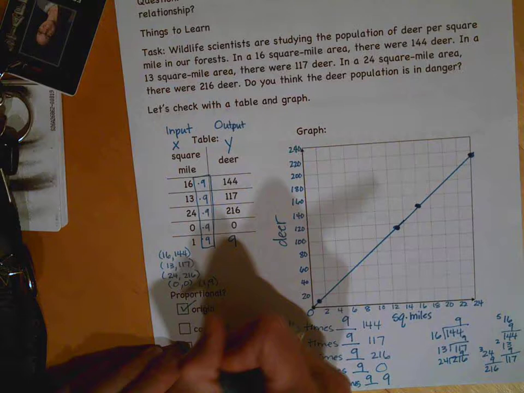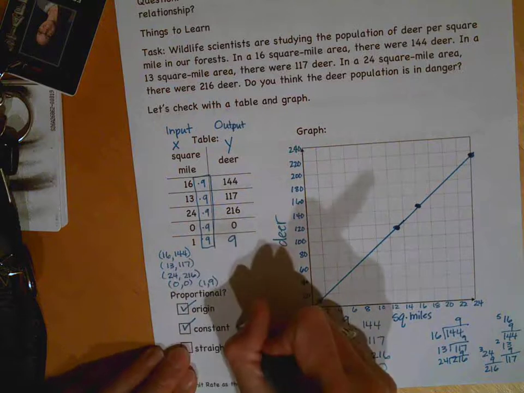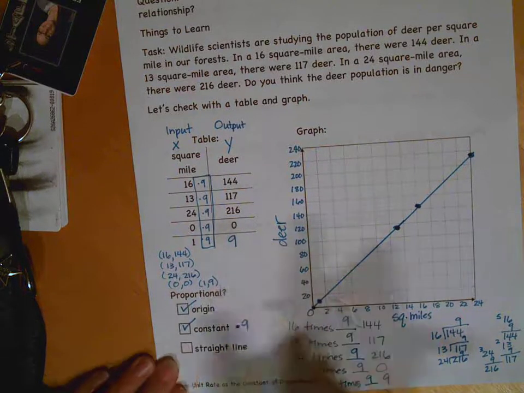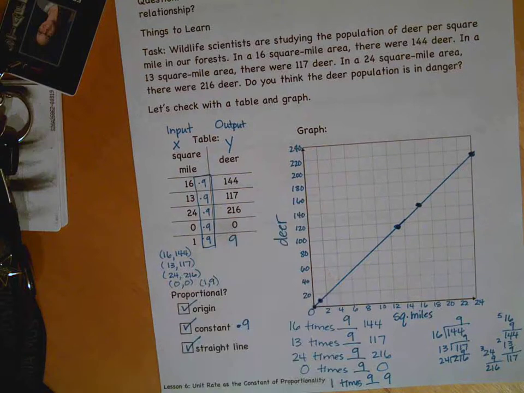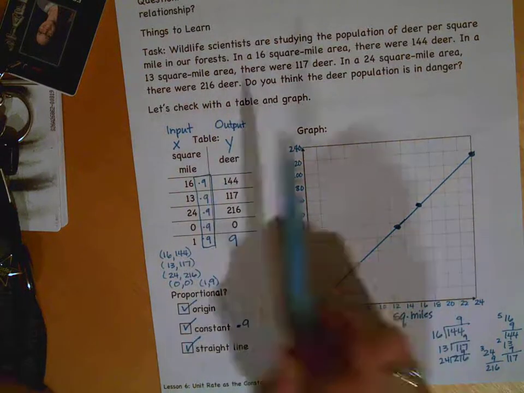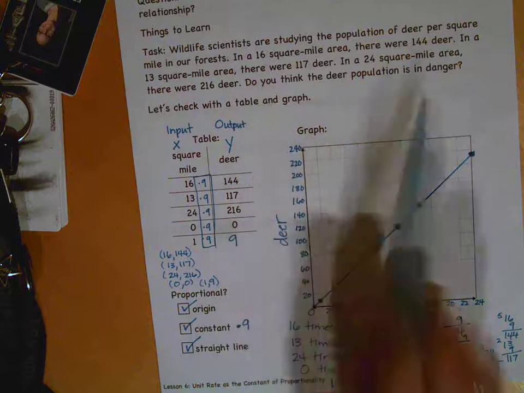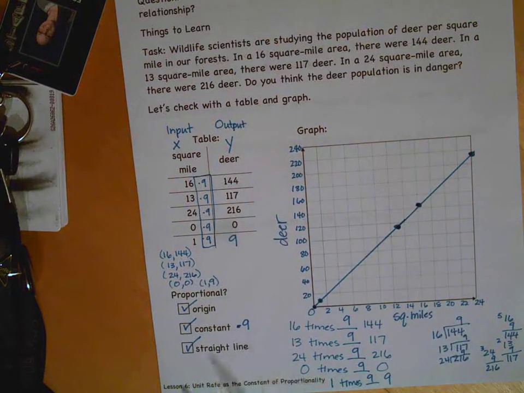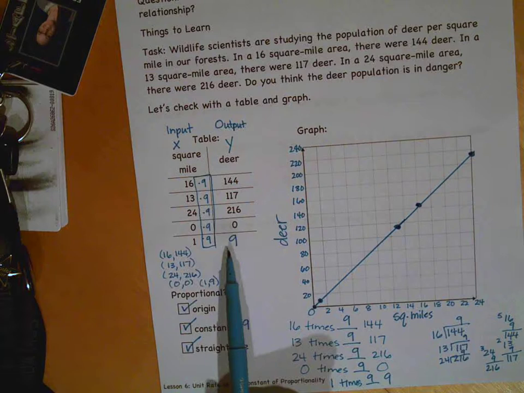So did we go through the origin? Check. Did we have a constant? Yes, it was times 9. And is it a straight line? Yes. So the question is it proportional? Yes, it is. But the question said, do you think the deer population is in danger? So that means in every 1 square mile, there's 9 deer.